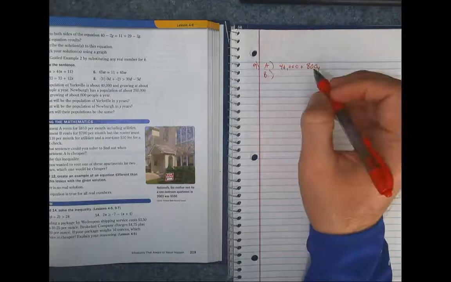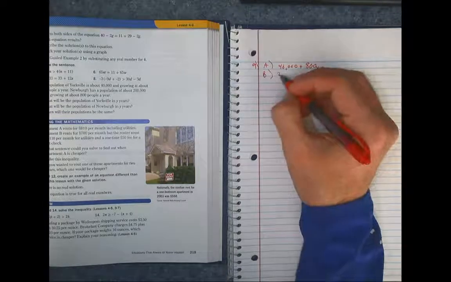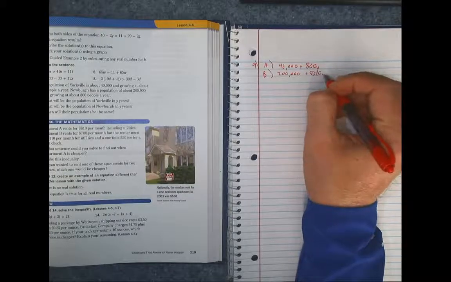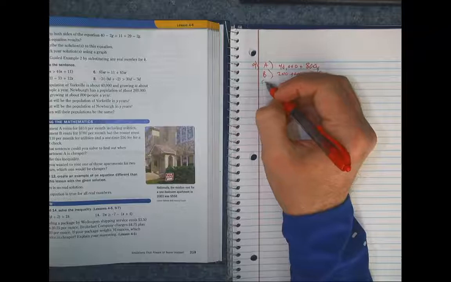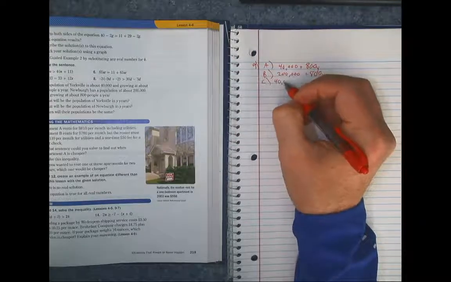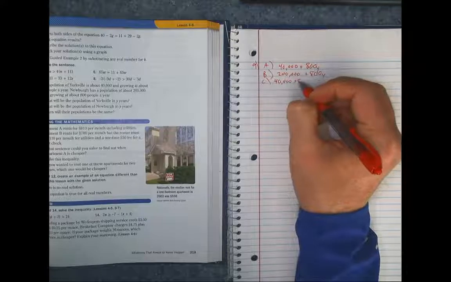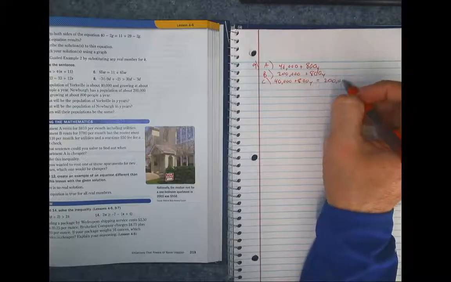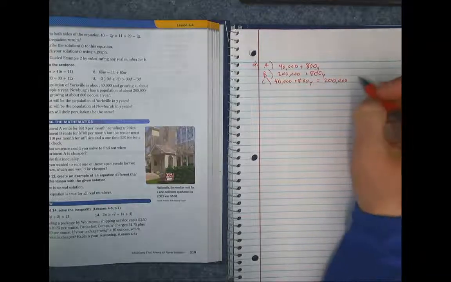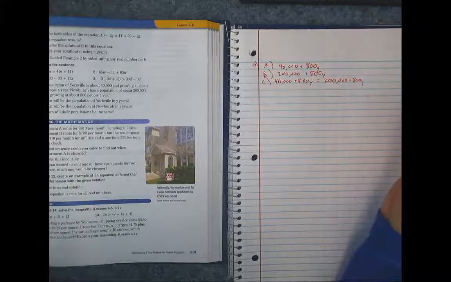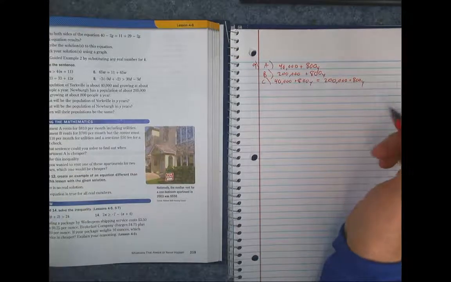Letter B, what's the population of Newburgh? So 200,000 plus 800y. And for part C, when will they be the same? So you're going to set these two equal to each other. Now, just thinking about it, you should know they're never going to be the same. They're starting at different numbers and they're increasing by the same amount. So as one goes up, the other goes up the same amount, so they're never going to be the same. But we're going to show it algebraically.